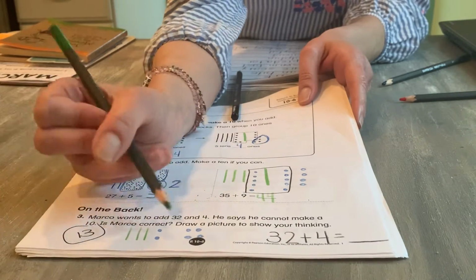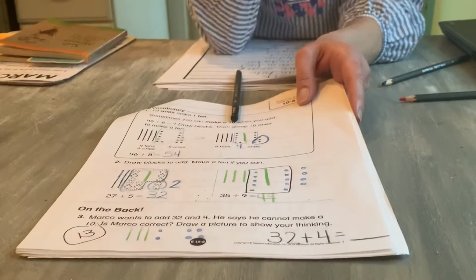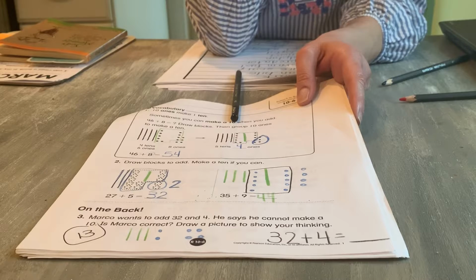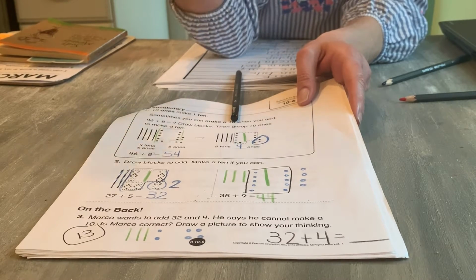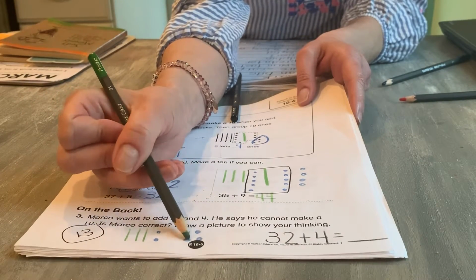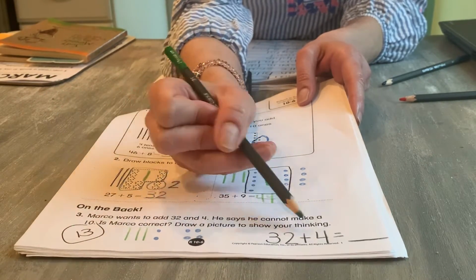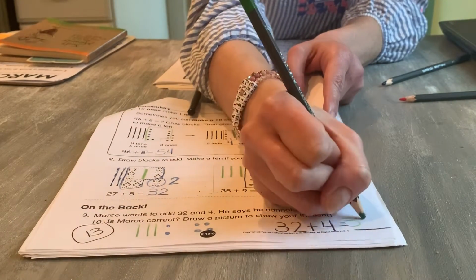And if I count my ones, I only have 1, 2, 3, 4, 5, 6 ones. So 6 ones is less than 10 ones. So Marco's right. He can't make a 10. So he's just going to have to count on, right? So I have 32, 33, 34, 35, 36. So 32 plus 4 equals 36.